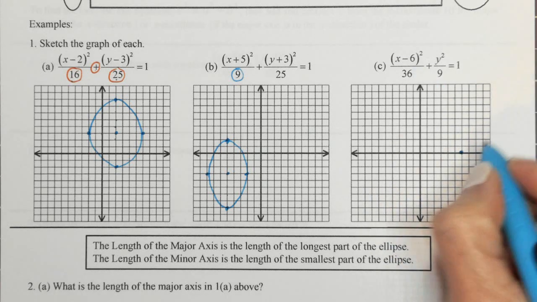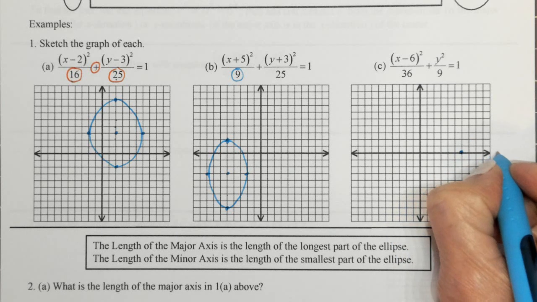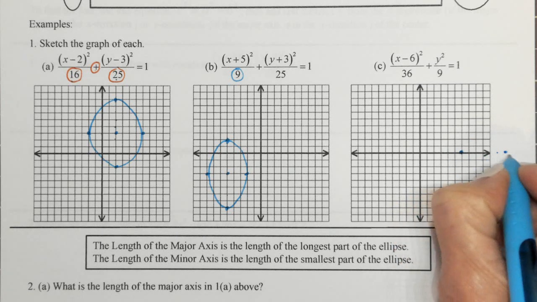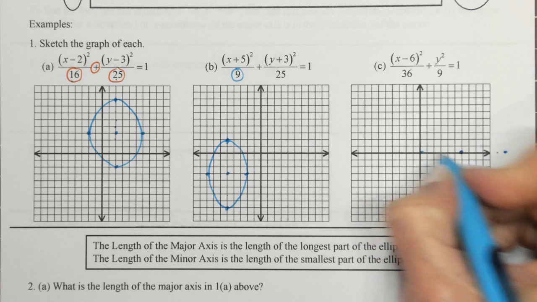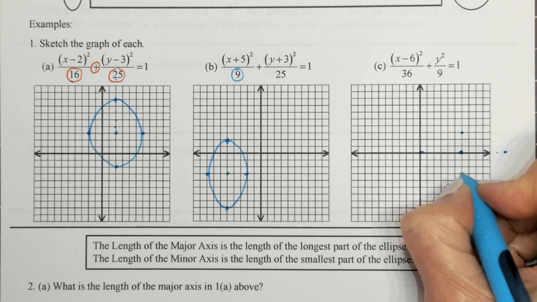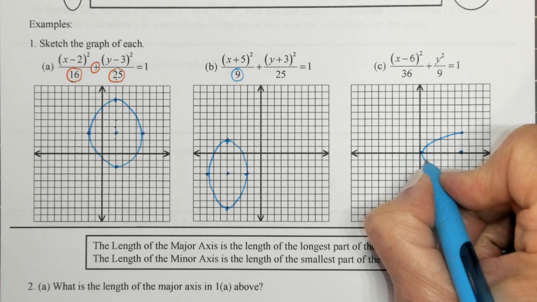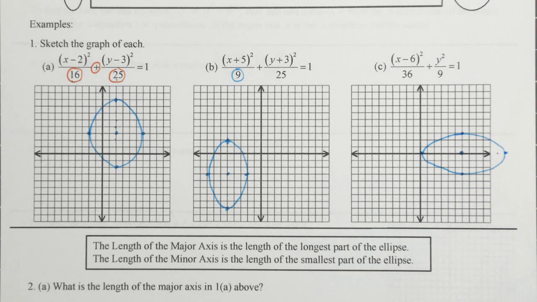I go 6 units in the x direction. 1, 2, 3, 4, 5, 6. If you have to go off the grid, just keep counting as you would. 6 units in the x direction and 3 units in the y direction. That would be that ellipse.